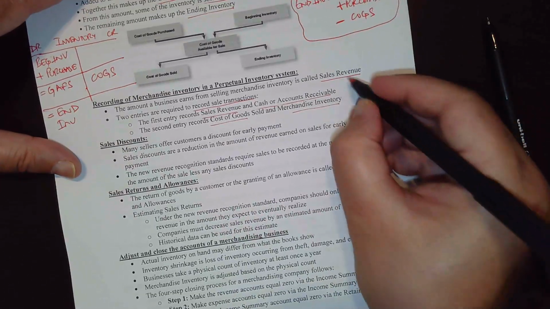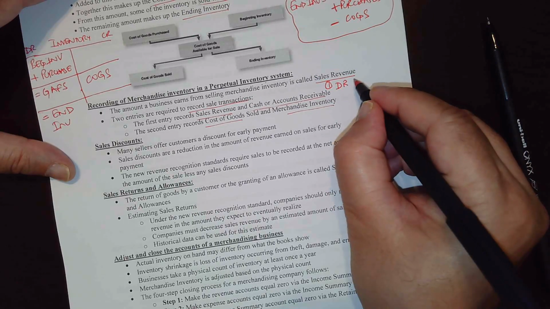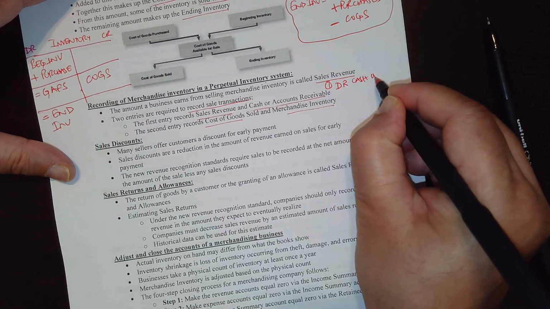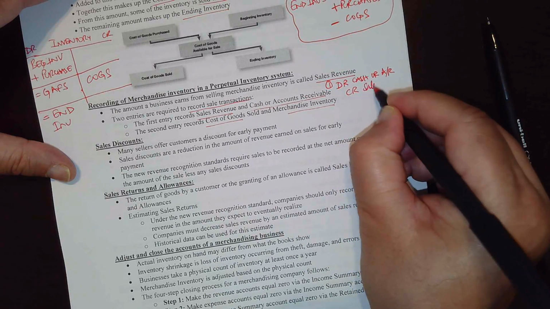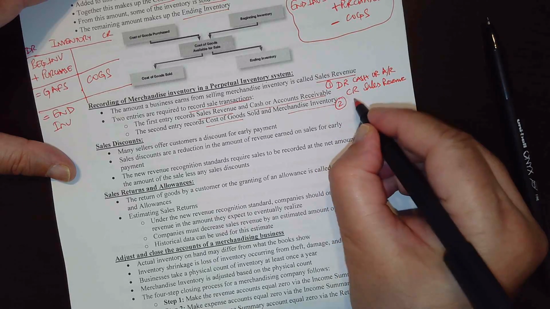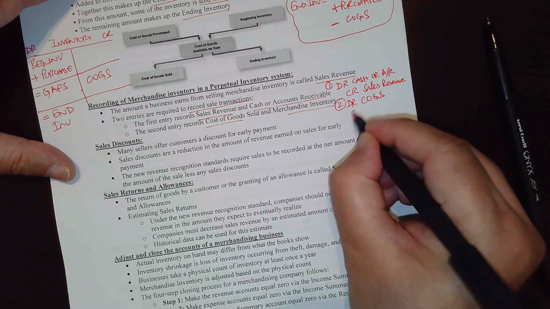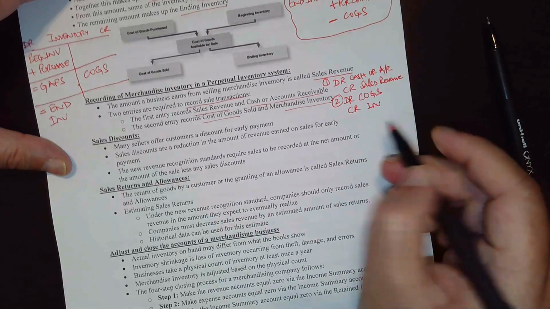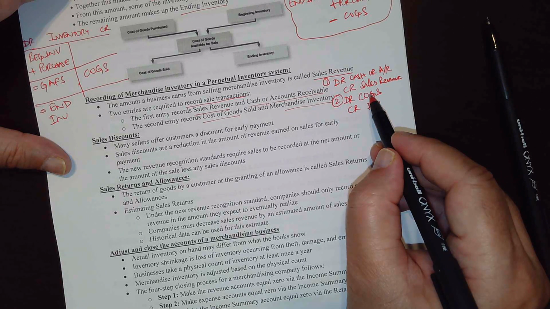So let me show you over here. Debit, the first one, cash or account receivable, and we're going to credit sales revenue. In the second one, we're also going to say debit cost of goods sold, and we're going to credit inventory. What we are saying, our inventory is going down and our cost of goods sold is going up.